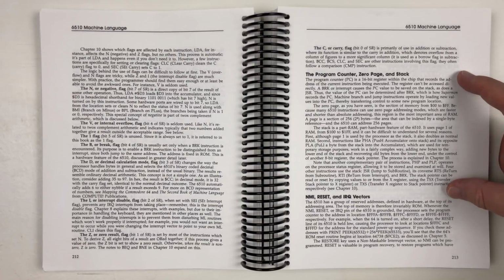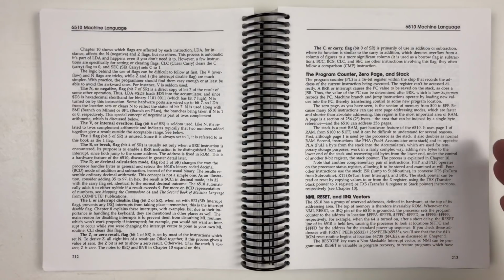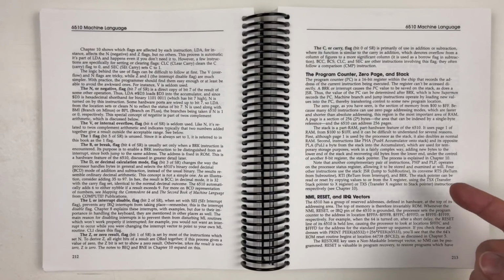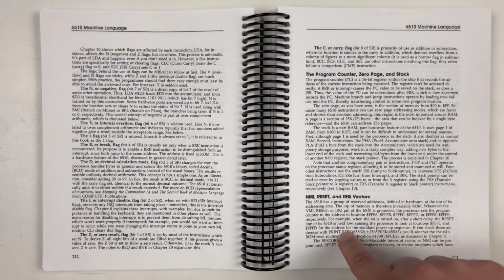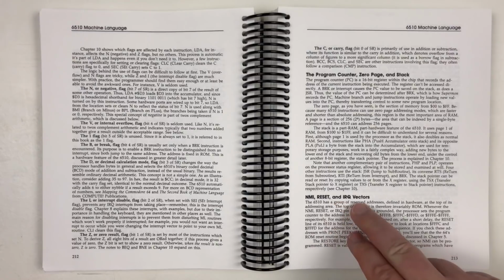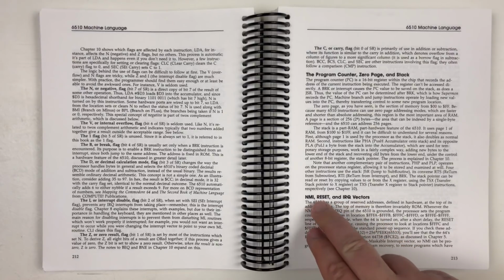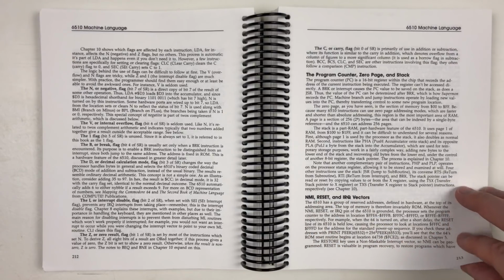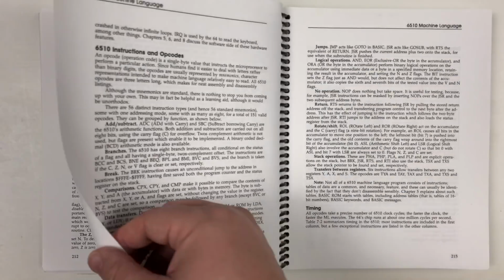The program counter is the 16-bit register that points to the current instruction being executed. Normally it just increments through memory, executing the program there, but when you do something like a jump or a branch, it changes its value to the new location. The various interrupt, the NMI, reset, and interrupt IRQ vectors.